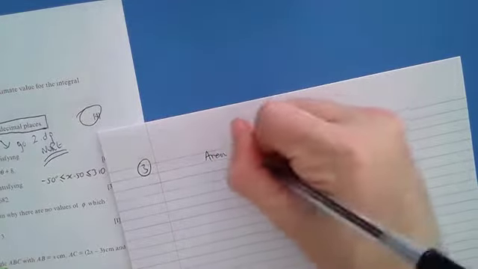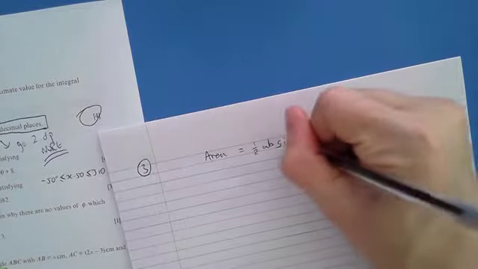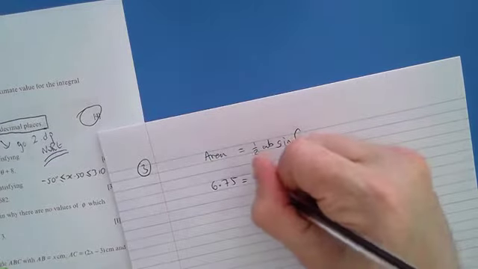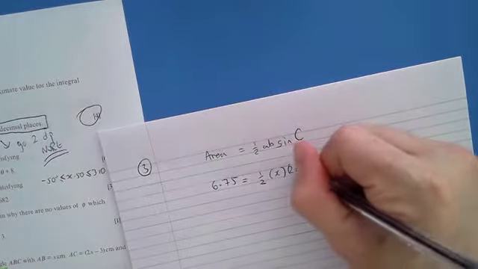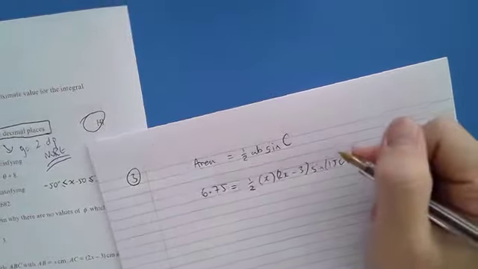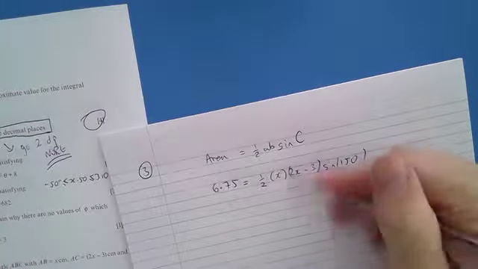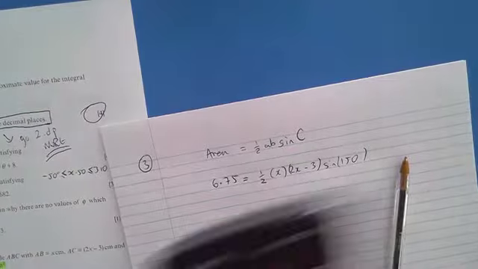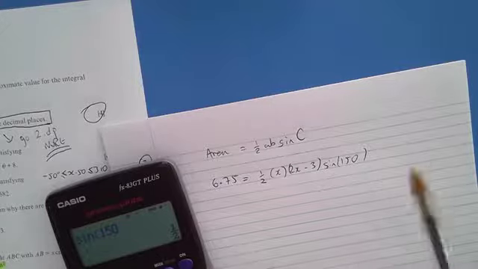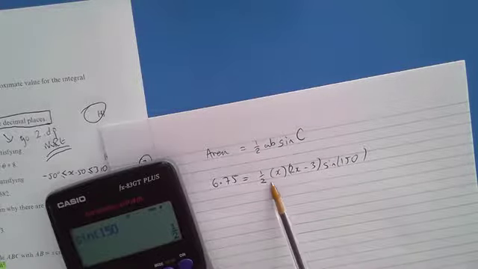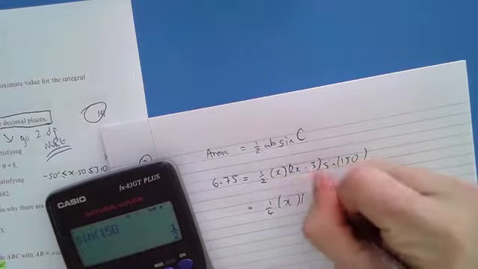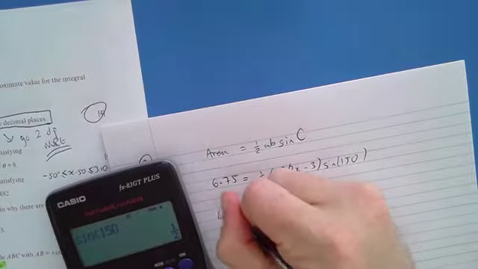So area is equal to a half ab sine C. Area we know is 6.75. And that's a half of x, and then 2x minus 3, and then sine 150. There's a couple of things I don't like. I don't like this half bit when I'm going to be dealing with all this. Let's check what sine 150 is. I bet it's a half. Yeah, sine 150 is a half. A half times a half is a quarter. Agreed? So we could change that now to a quarter times x times 2x minus 3, equals 6.75.